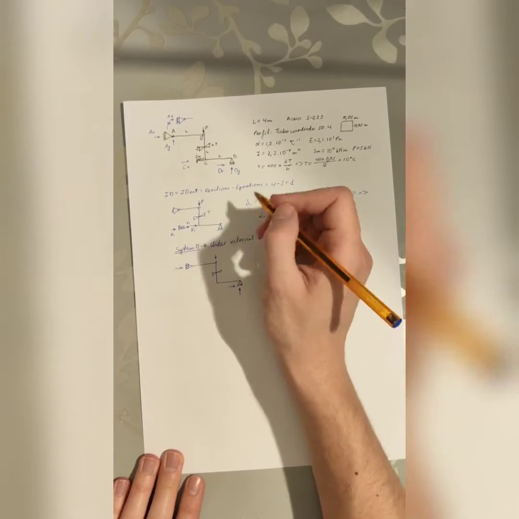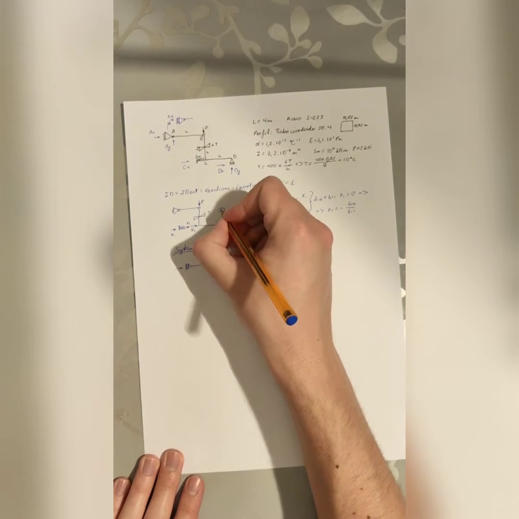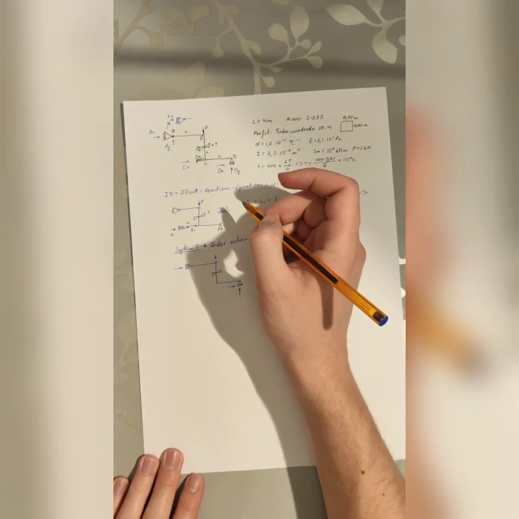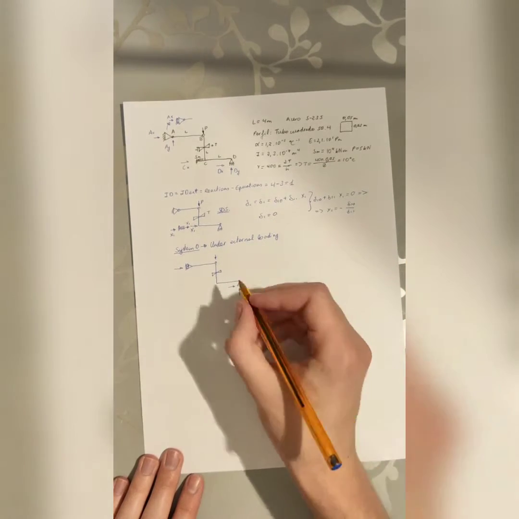Here I forgot to say that this is our statically determinate system with 3 reactions and 3 equations.